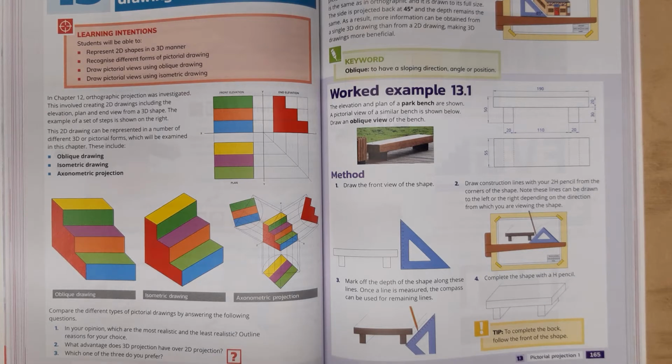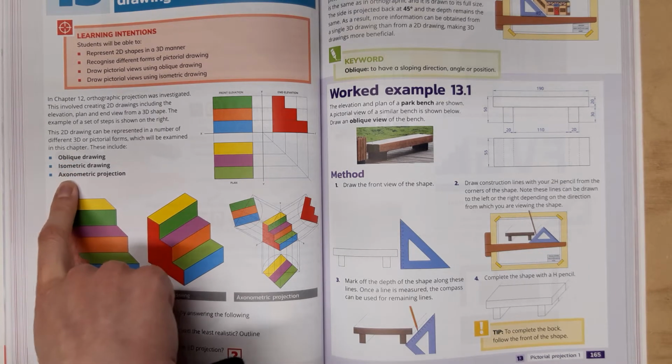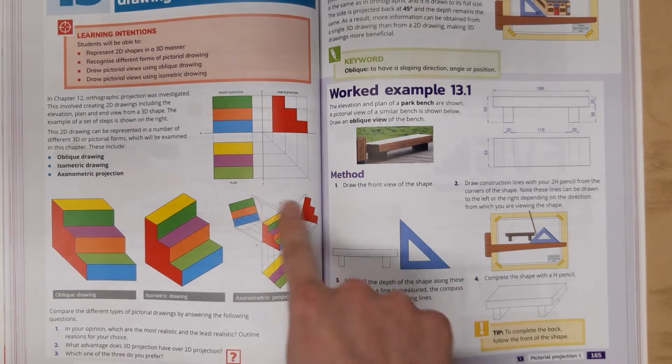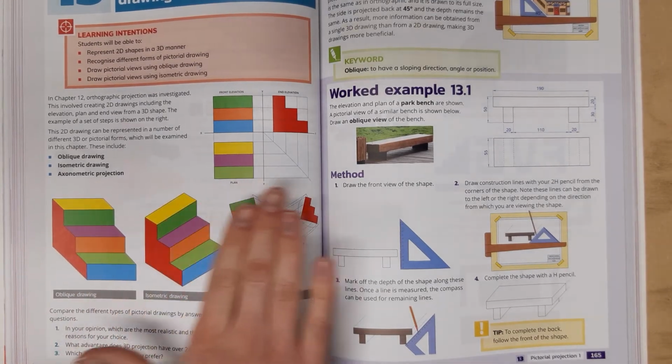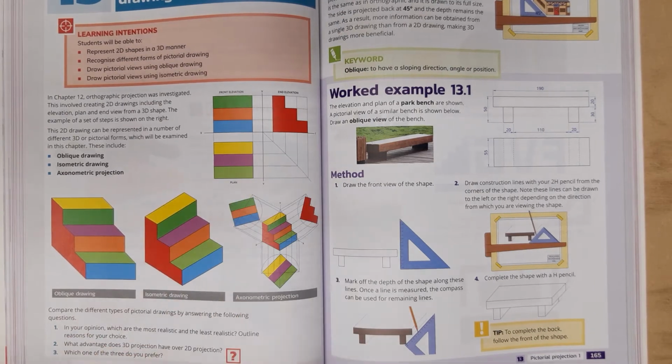Okay, so the 2D drawing can be represented in a number of 3D forms. We're going to look at oblique, isometric, and in second year, you're going to look at axonometric. Okay, so it's a little bit more complicated. You can see it there, looking at the 3 different types. So this is oblique, this is isometric, and this is axonometric.